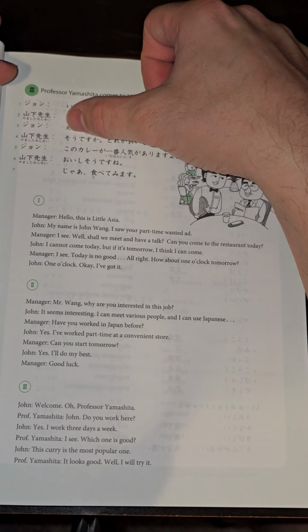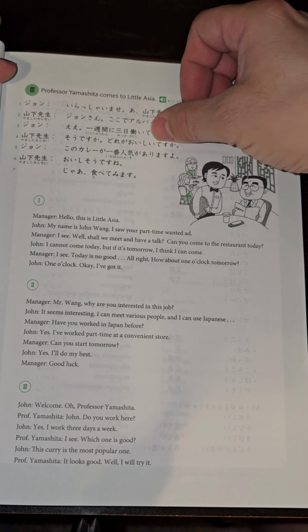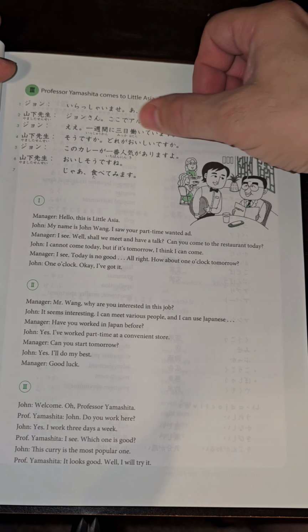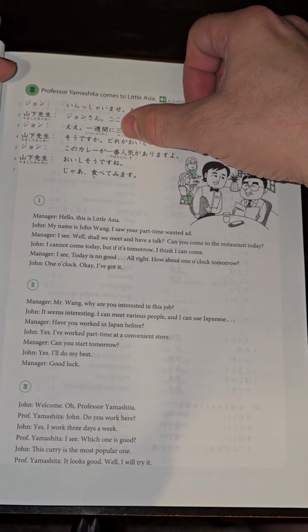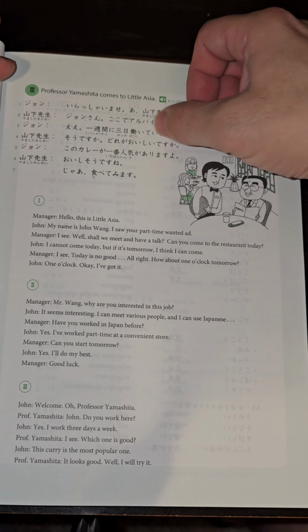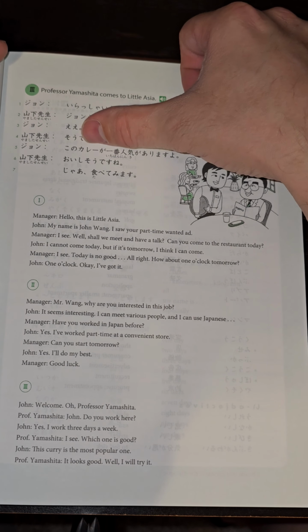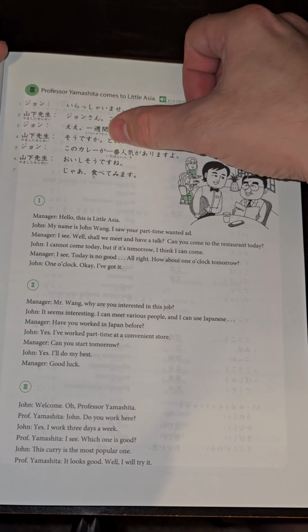Yamashita sensei says, そうですか。どれが美味しいですか? Oh, what is good here? Which thing is delicious? John's recommendation is, このカレーが一番人気がありますよ. Ninki means popular.